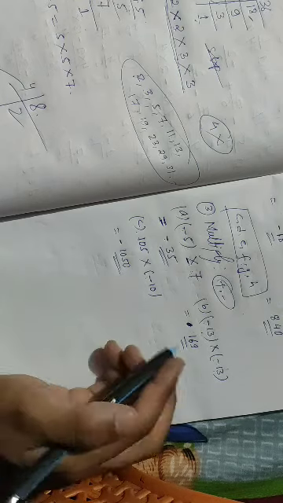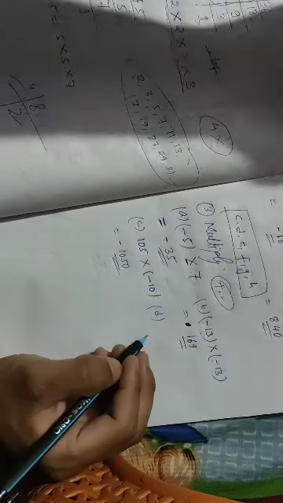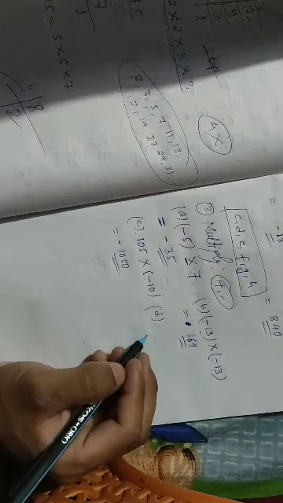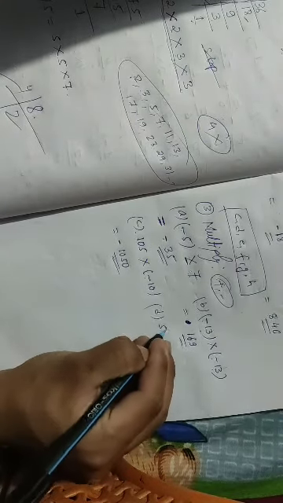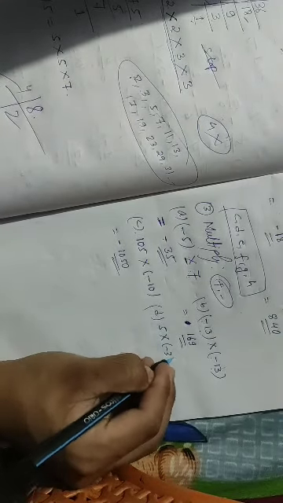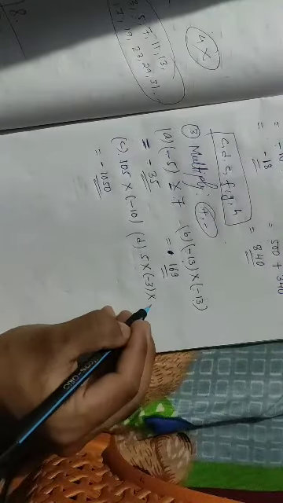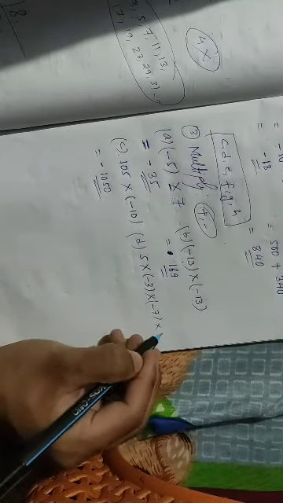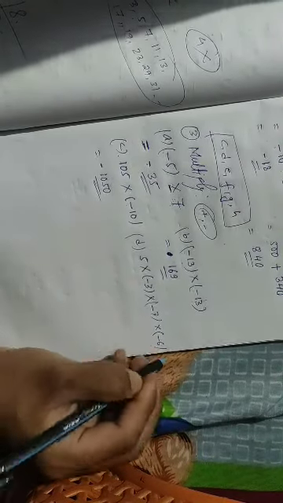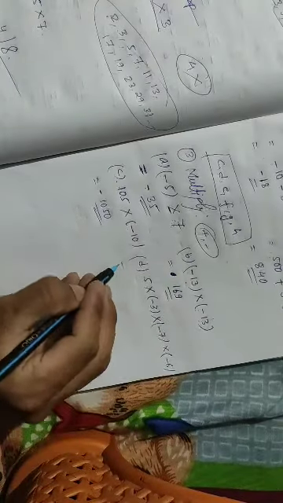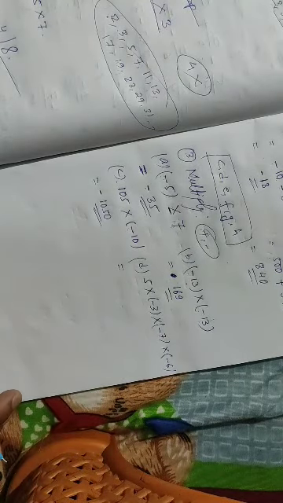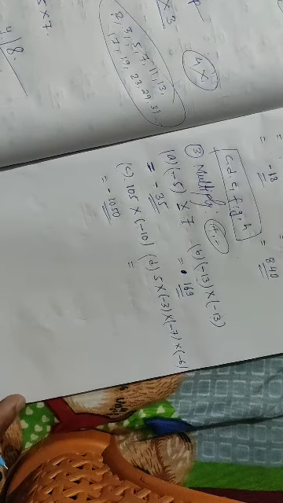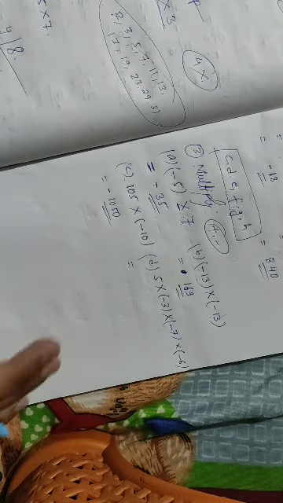Next I will do number D also. For your convenience, the question is 5 into minus 3 into minus 7 into minus 6. So this is the question. Let me do 2 at a time, that is, I will only multiply 2 terms at a time.